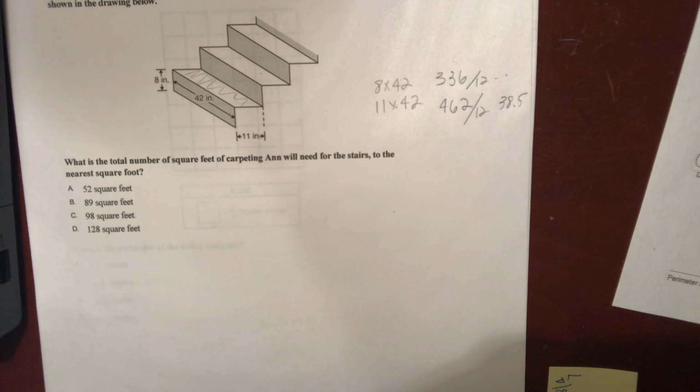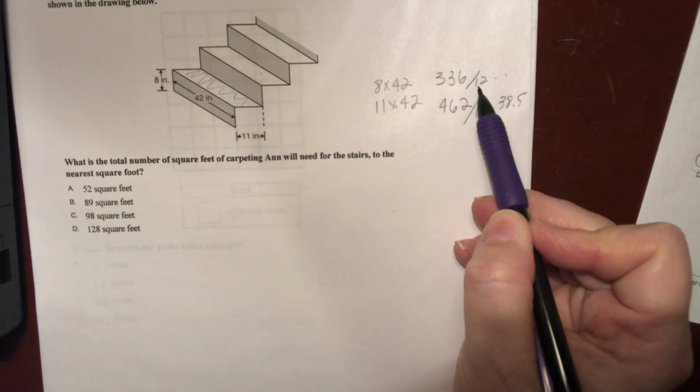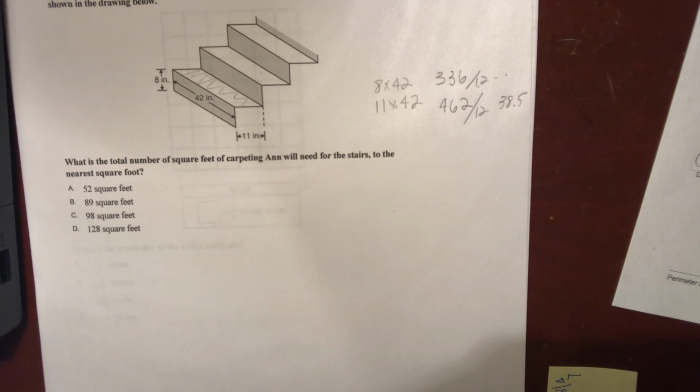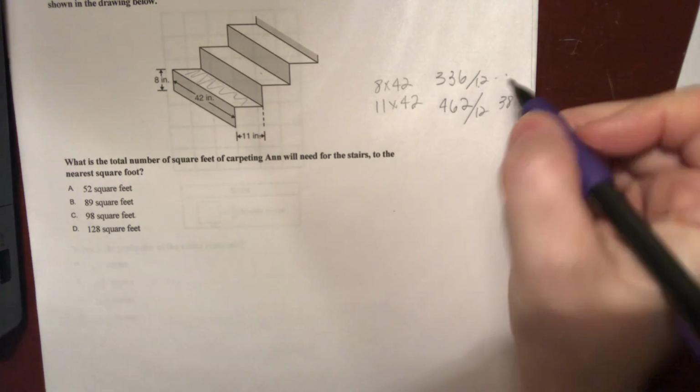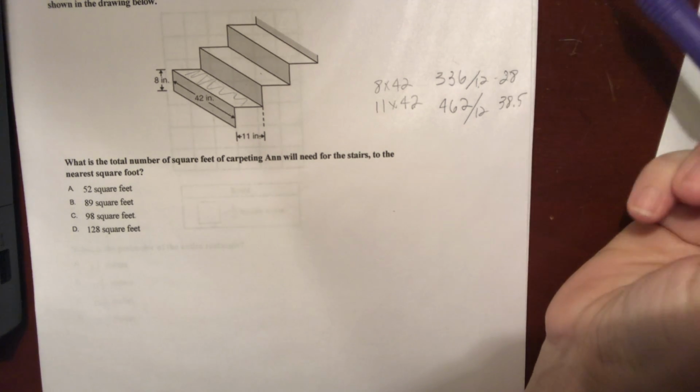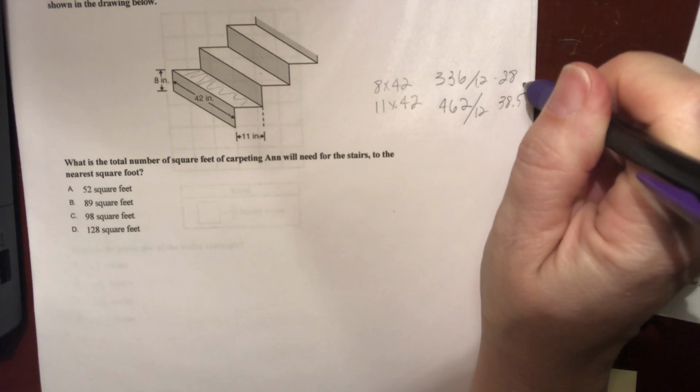Okay, and then this one is 336 divided by 12 is 28 feet. That's an awful lot for one step. This does not seem right to me.